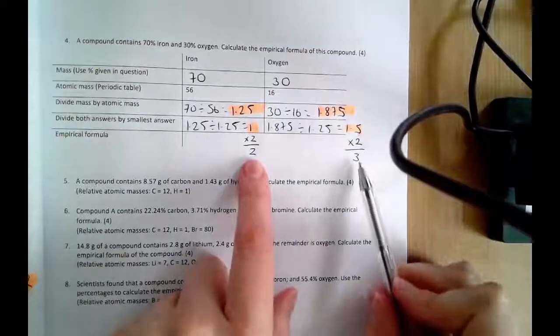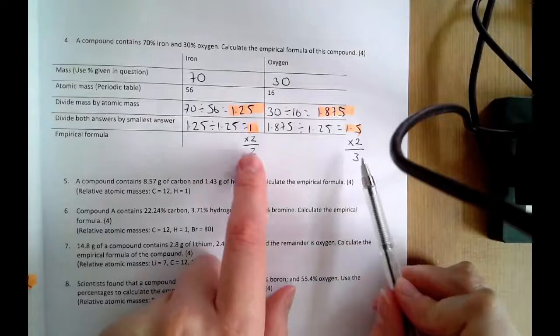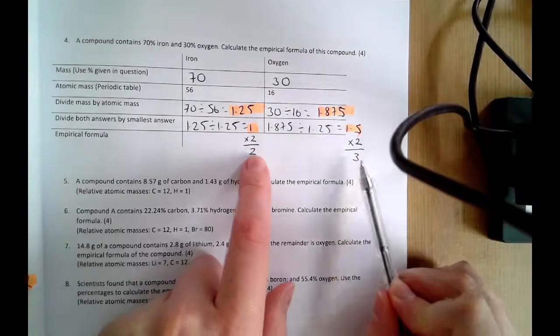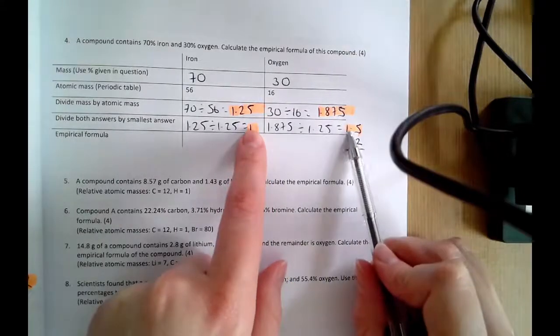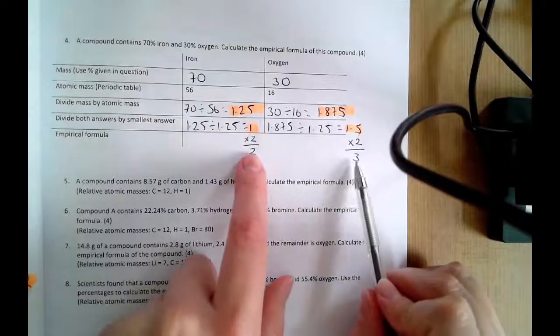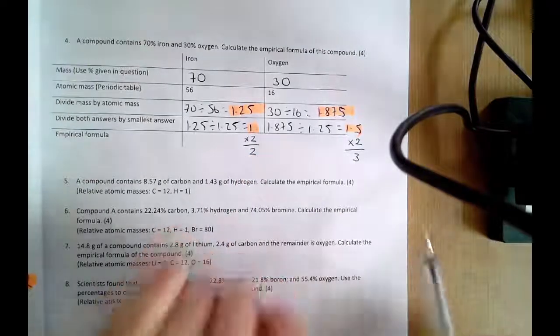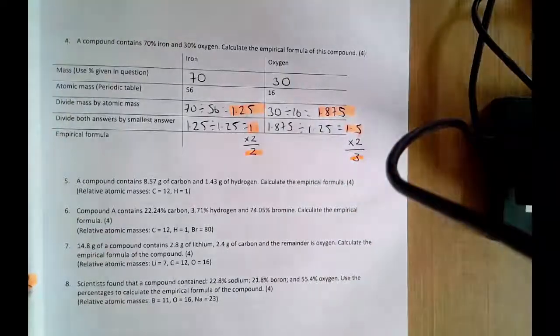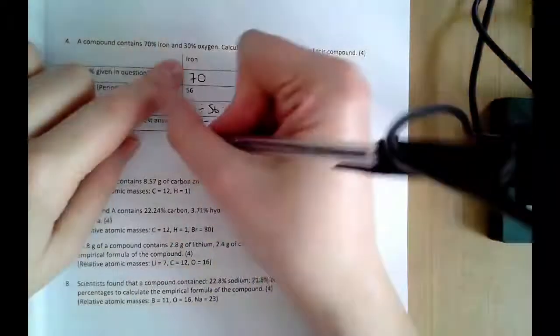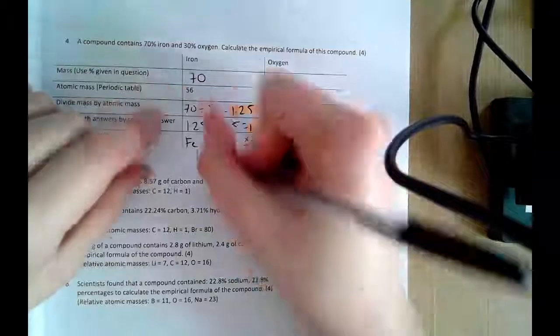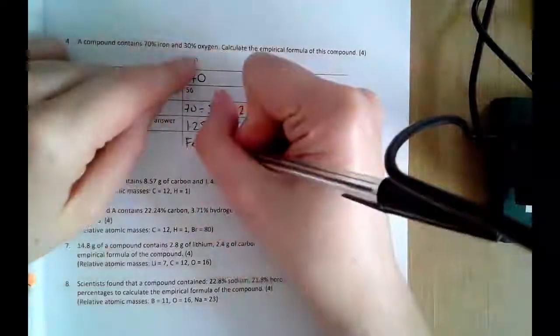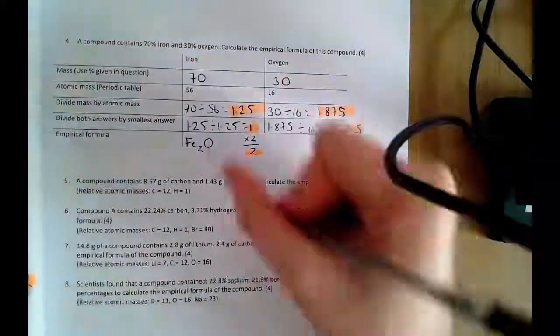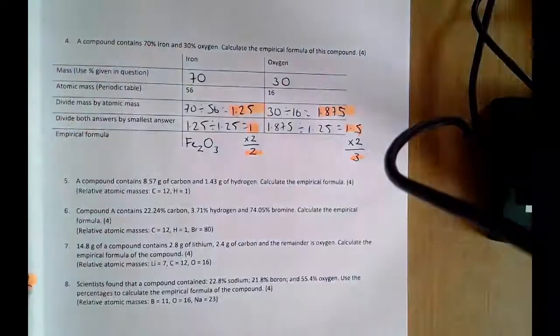And now I have got two whole numbers, but I've maintained the same relationship, the same ratio. So I started with 1 is to 1.5, now I've got 2 is to 3, okay? And they're the numbers that I'm going to use to write my formula because they have to be whole numbers. The symbol for iron is Fe, and I've got 2 iron, so it's Fe2. The symbol for oxygen is O, and I've got 3 oxygens, so I'm going to write O3.